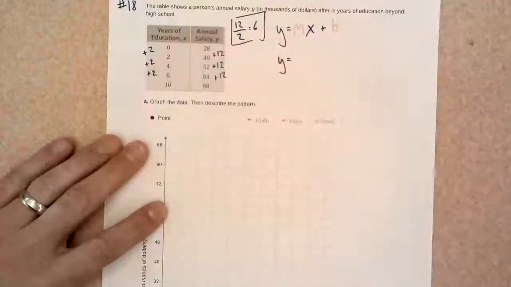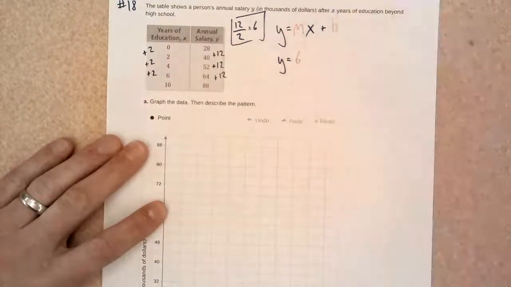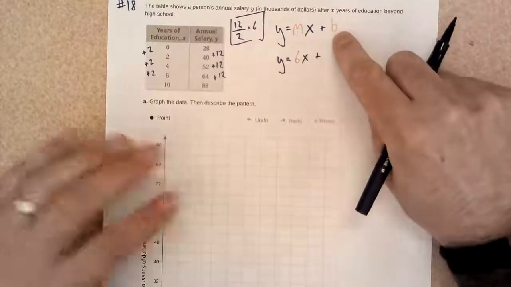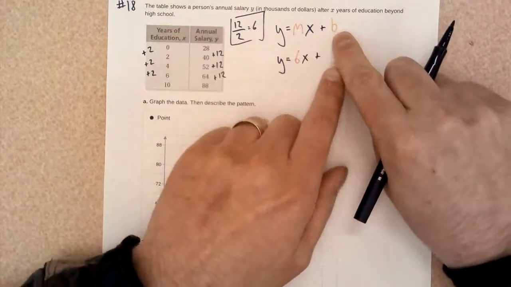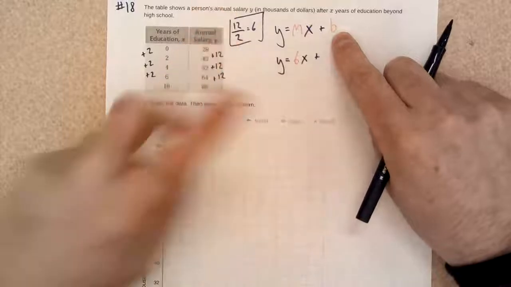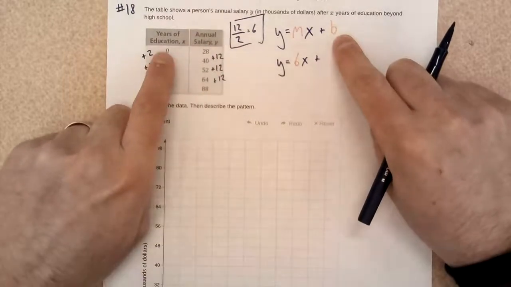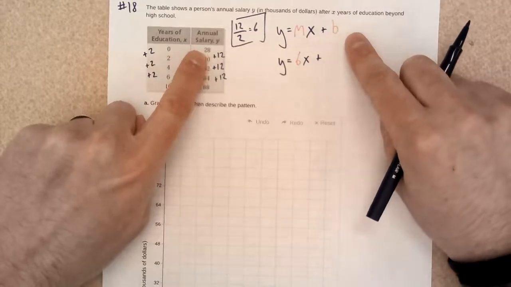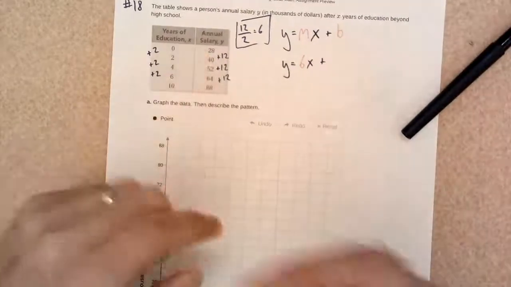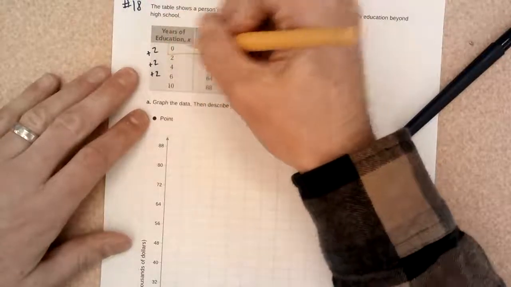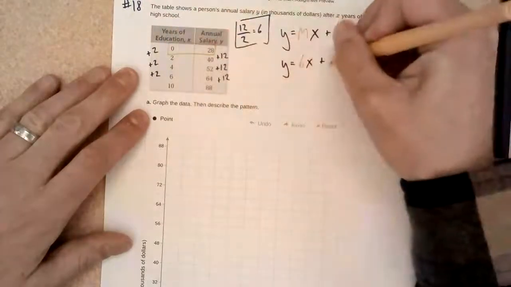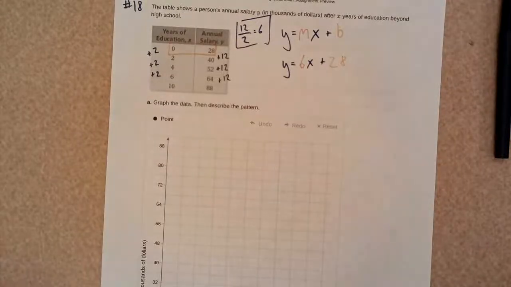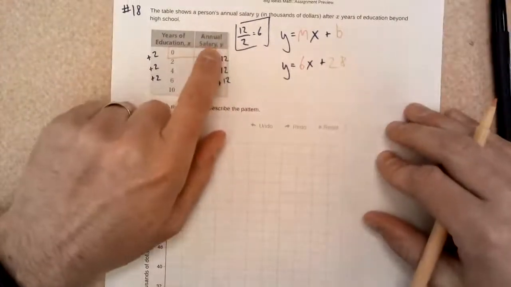So I'm going to say y equals 6x plus b. This is my y-intercept, aka start. At 0 years of education, we have a salary of 28. That's my y-intercept right there. Where x is 0, I get my y-intercept. So I'm going to put 28. Now, this is awesome because I can use this equation to find the salary at any amount of education.